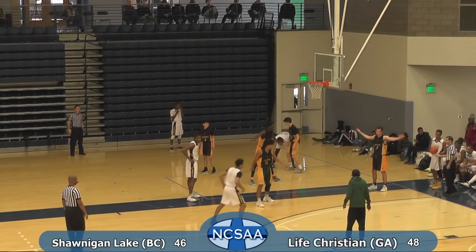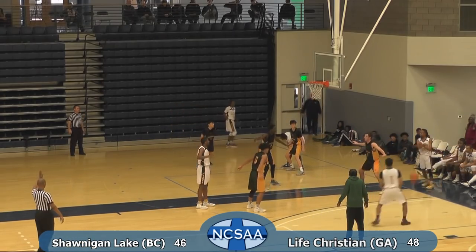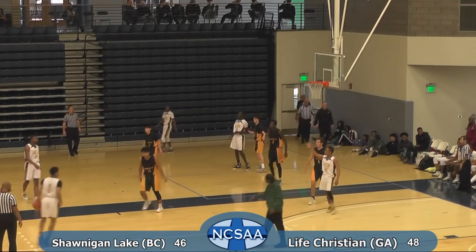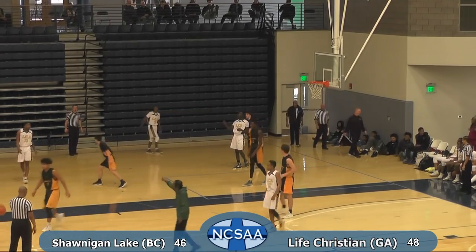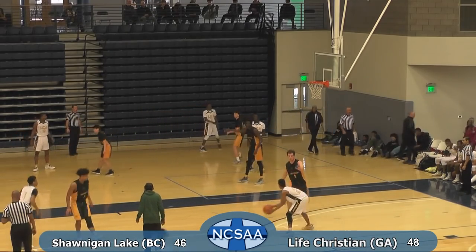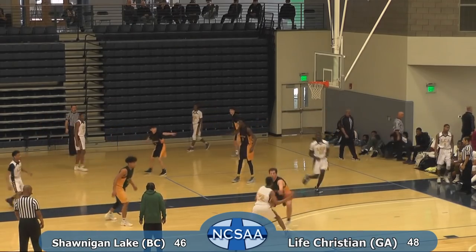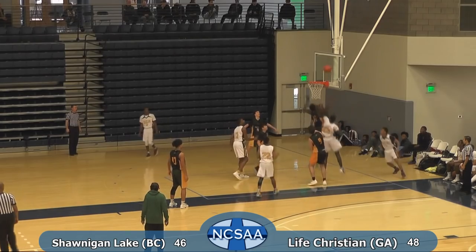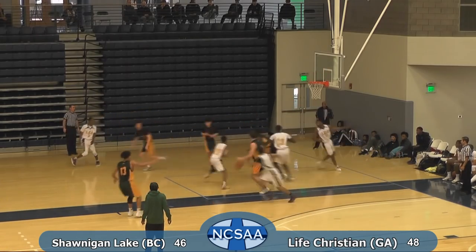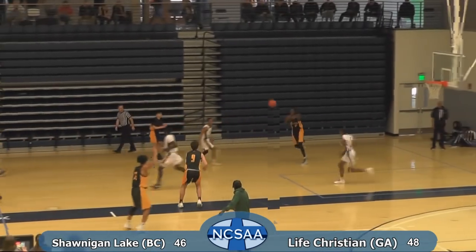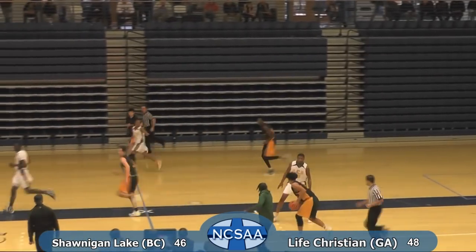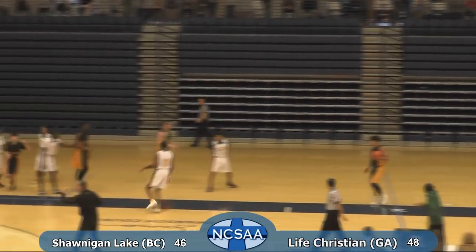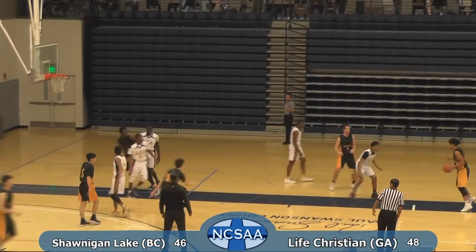So, Life to play it in. Back out front. No. Marquez Cruz will hold, and I believe Shawnigan Lake's going to go man-to-man here. Trying to match up down the lane. Cruz, good pass. Layup missed, though, by Brandon Grimes, and Shawnigan Lake will bring it up. Barrera got that rebound. 48-46, 5 minutes left.